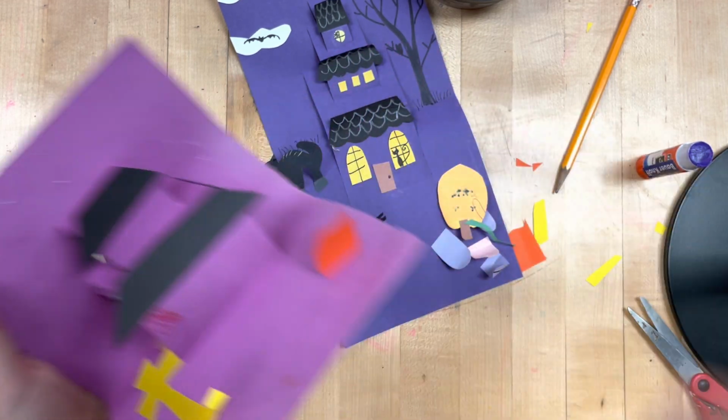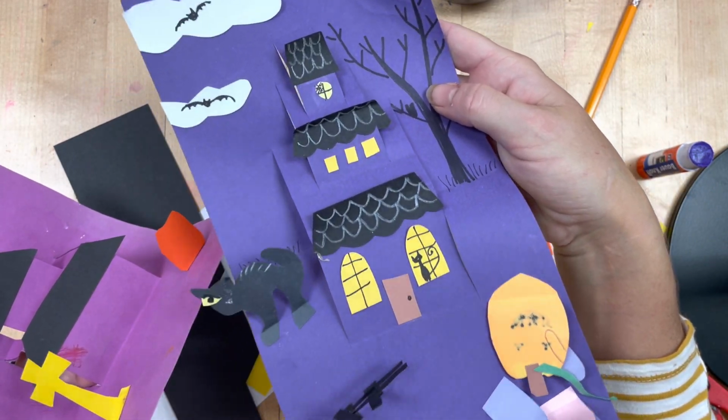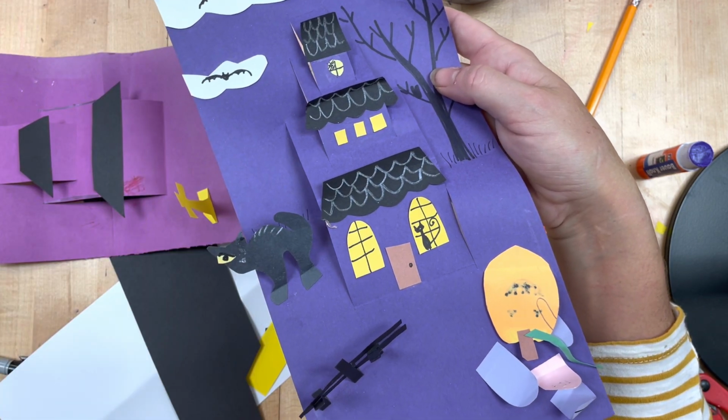You can cut out a moon. A lot of it is cutting out your pieces. Cut your pieces out, and then the black Sharpie is just silhouette designs, black designs in the background.